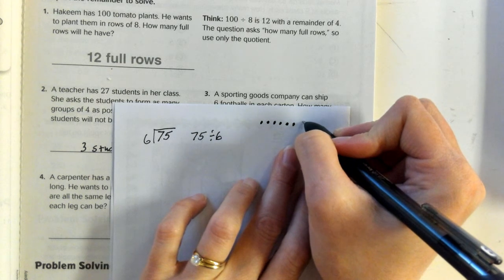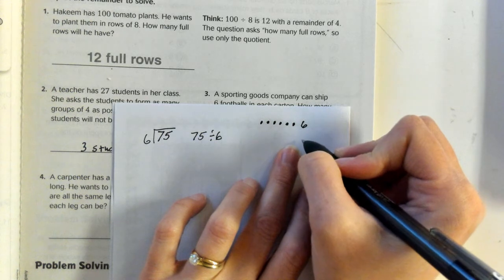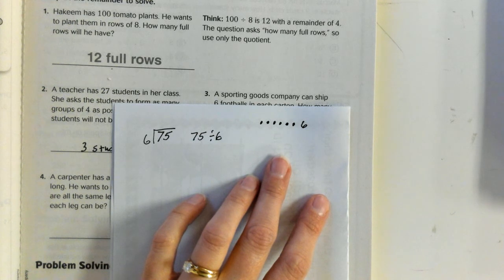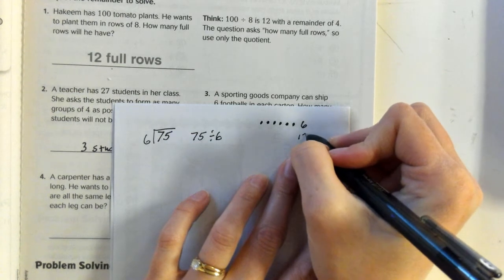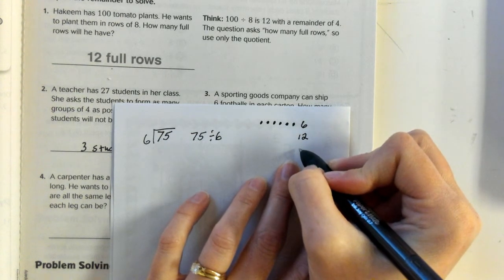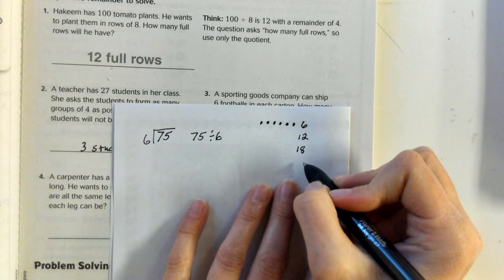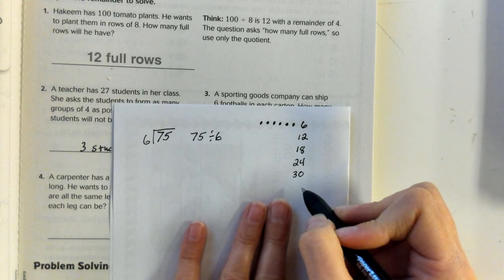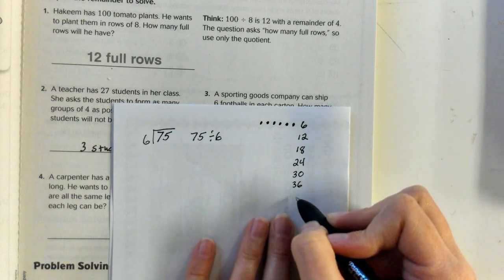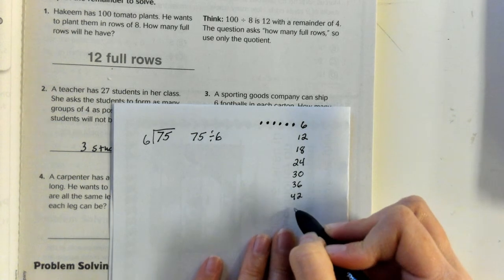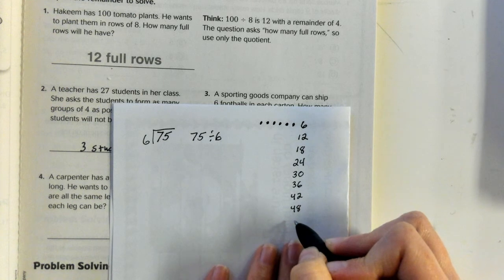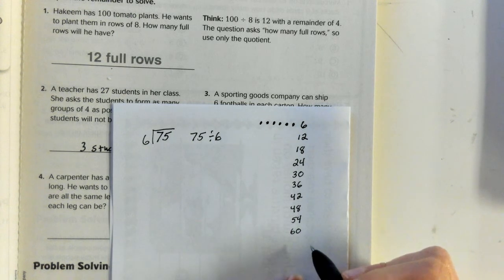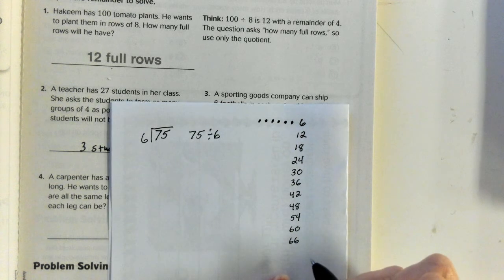6 times 1 is 6. You ready? 6 times 2? 12. 6 times 3? 18. 6 times 4? 24. 6 times 5? 30. 6 times 6? 36. 6 times 7? 42. 6 times 8? 48. 6 times 9? 54. 6 times 10? 60. 6 times 11? 66. 6 times 12? 72.